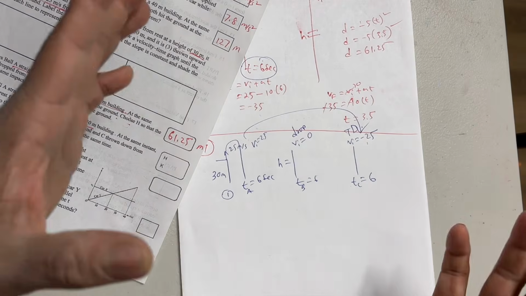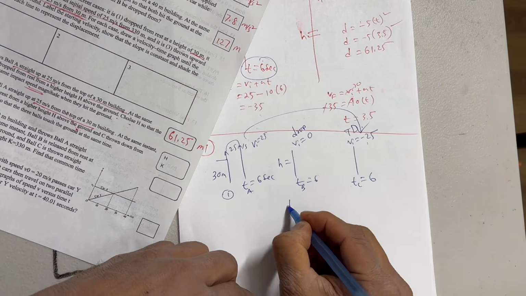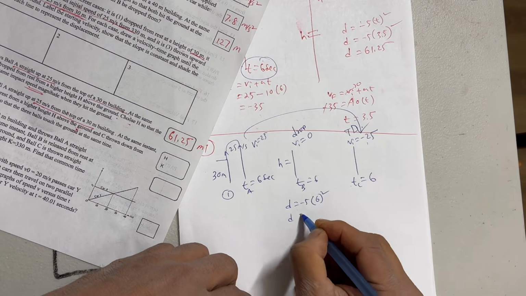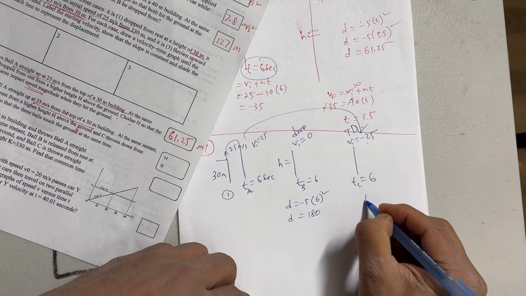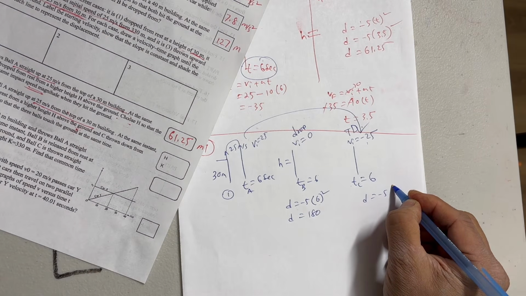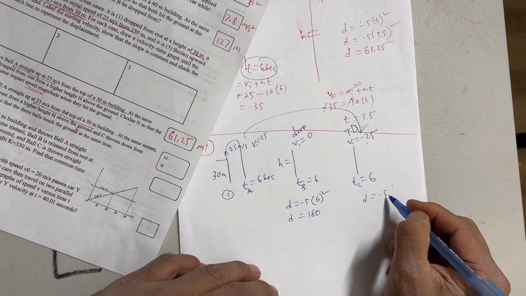To find the height of this one is very easy. If it falls for 6 seconds, d is equal to minus 5 times 6 squared, and that is 180. What about this one?